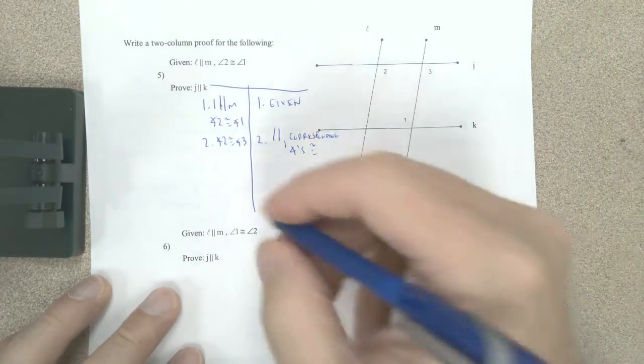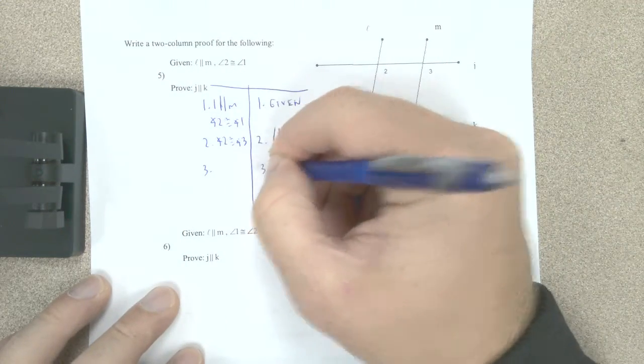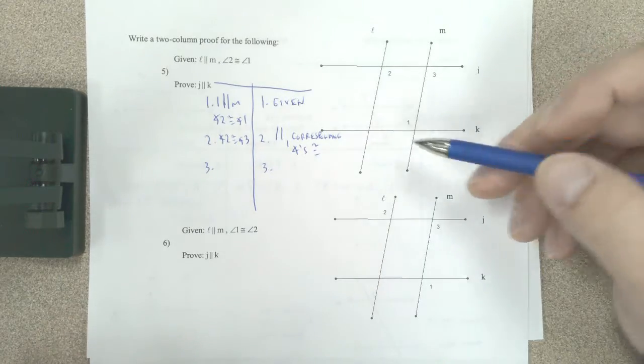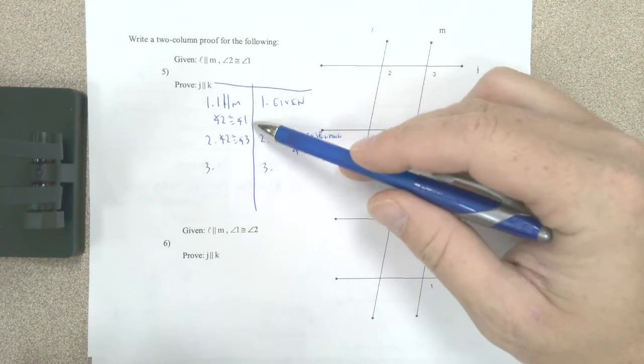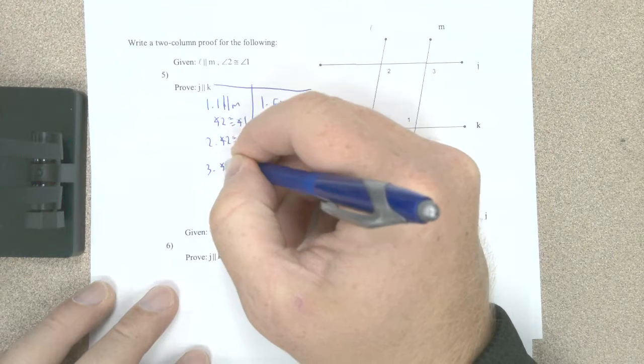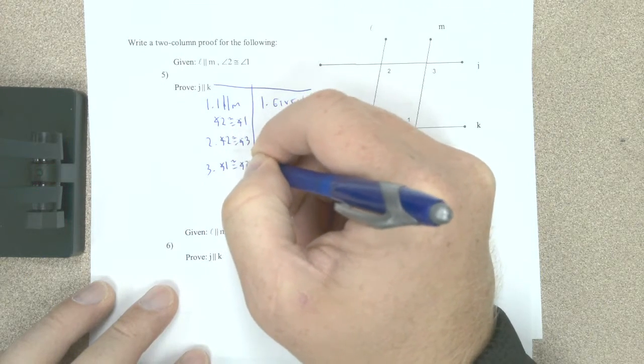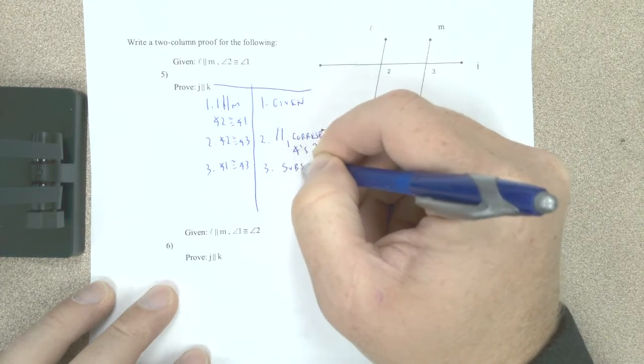Then for step 3, I can now state, because of these two statements, I can say that angle 1 is congruent to angle 3. It's again by substitution.